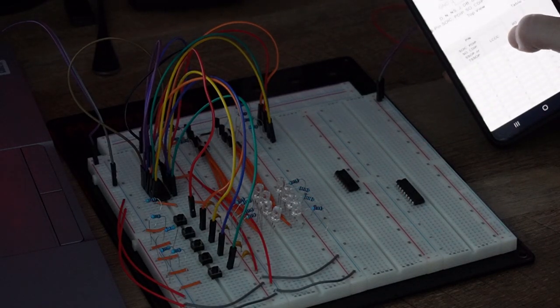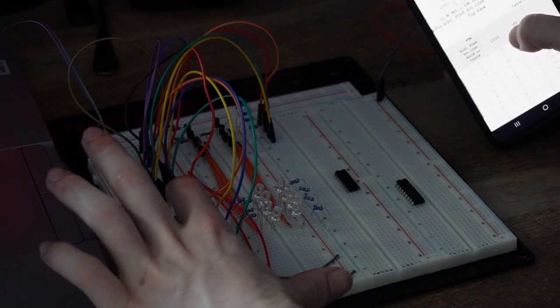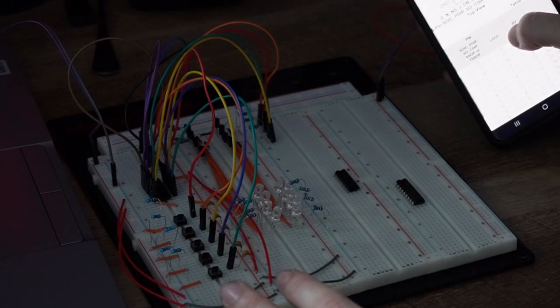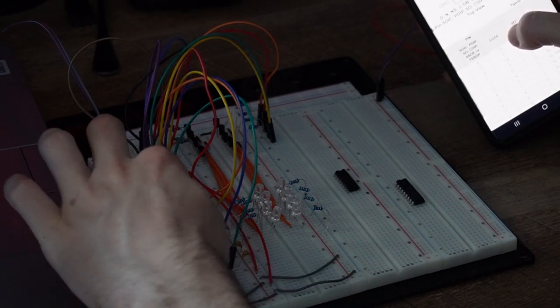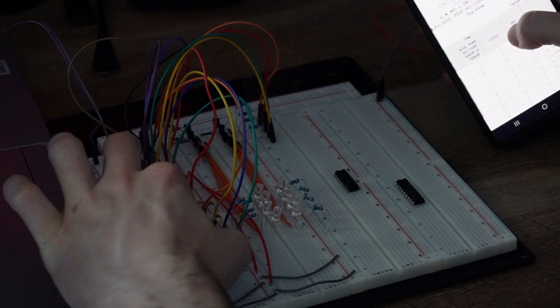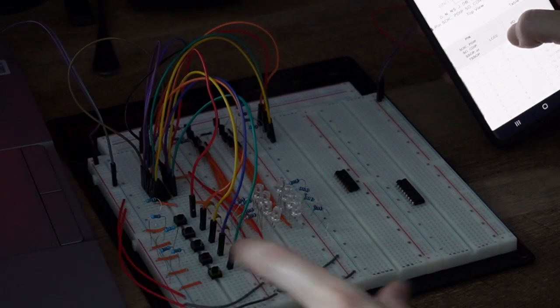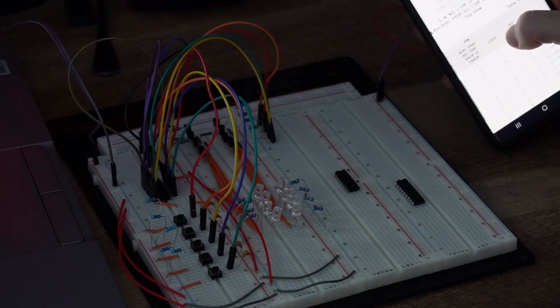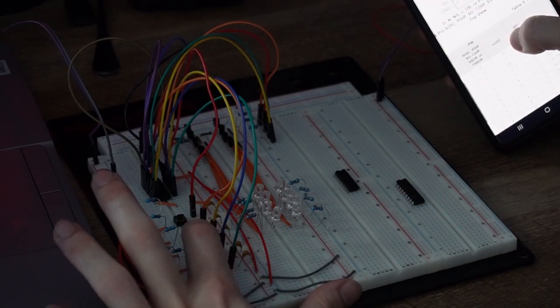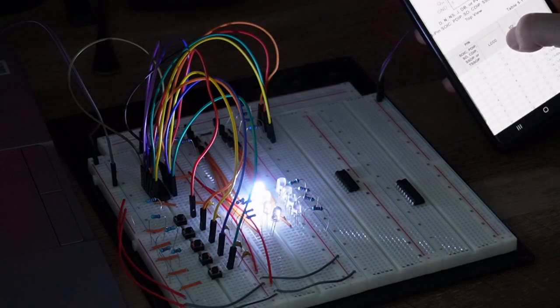So what I can do here is, right now I have the serial line tied up high, so when I press the button it goes low. So I can do that and then shift in to the shift register that value here. And now this middle button basically takes whatever's in the serial register and puts it on the output register. So if I press this middle button, we'll see one LED turns on at the top.